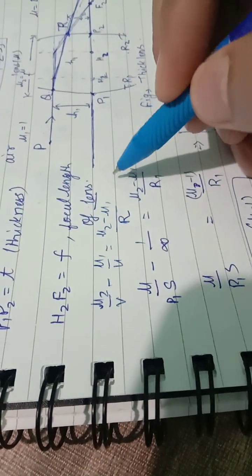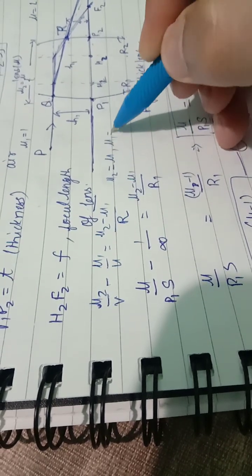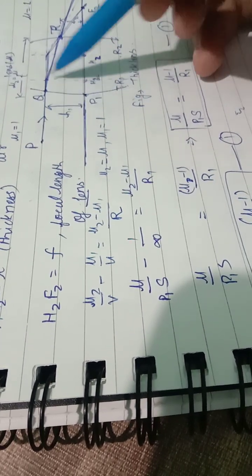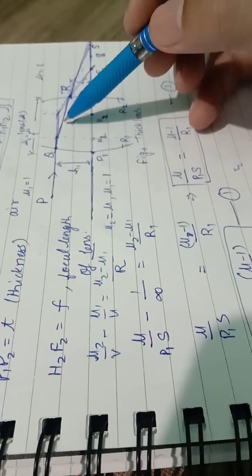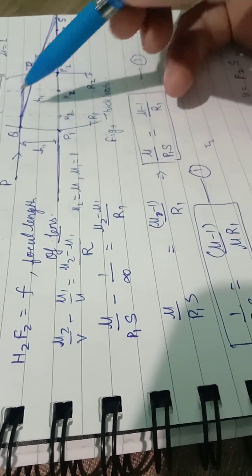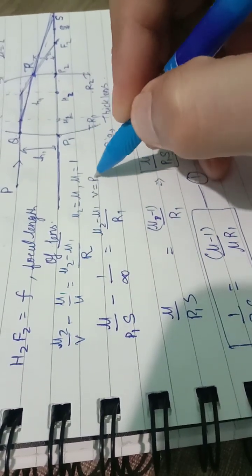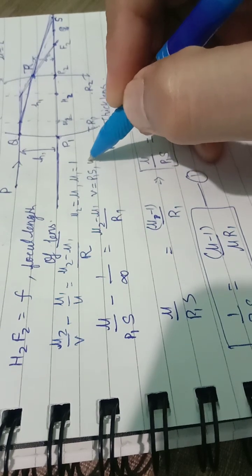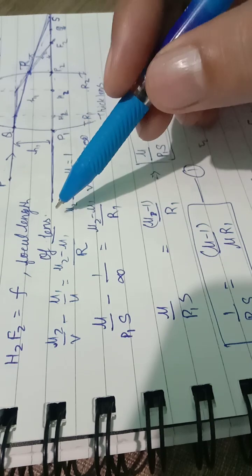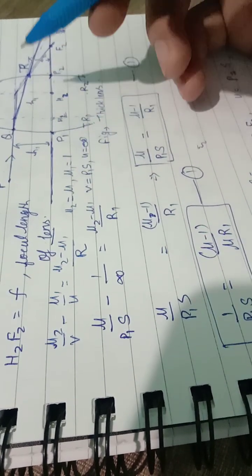For this, mu2 equals mu and mu1 equals 1, because the lens of refractive index mu is kept in air, and v equals P1S and u equals infinity, because we are taking the object at infinity, as we are getting parallel light.